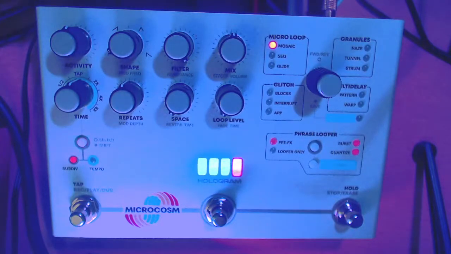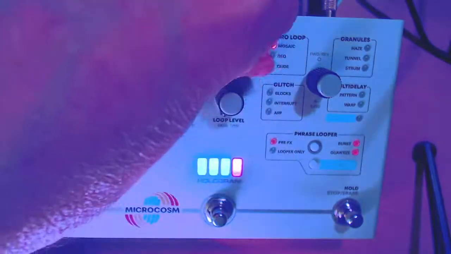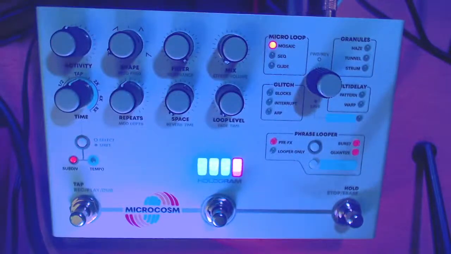Let me change the sample too. Okay, so the raw signal I'm going to put in sounds like this. Oh yeah, that one's nice.